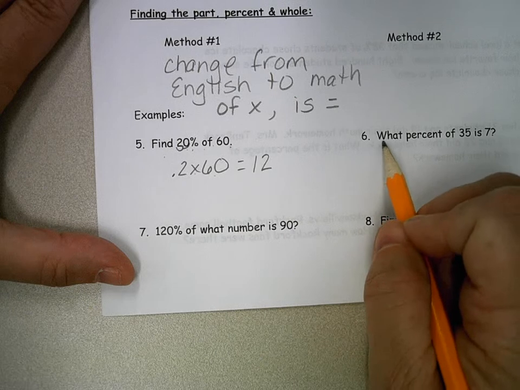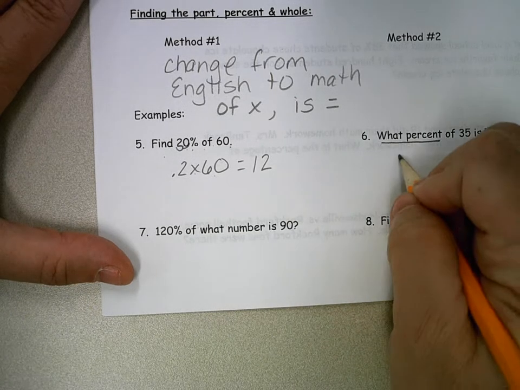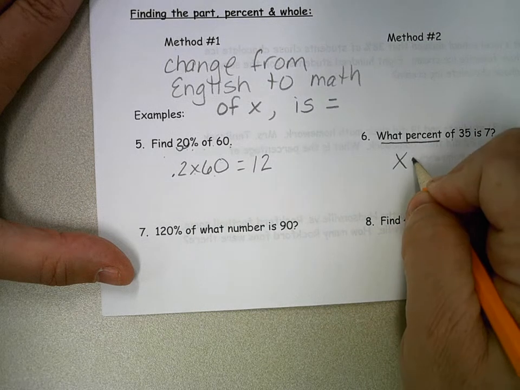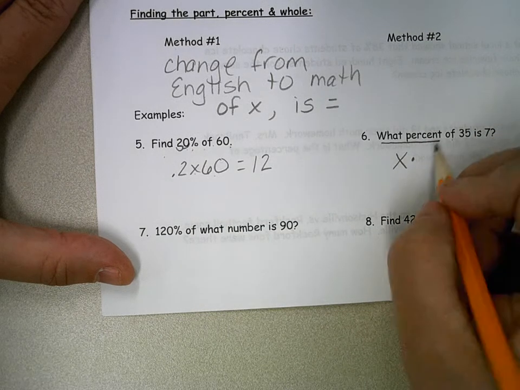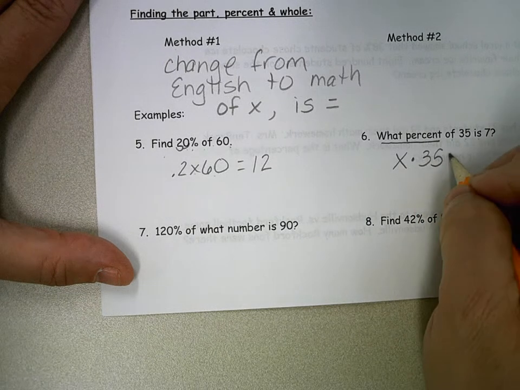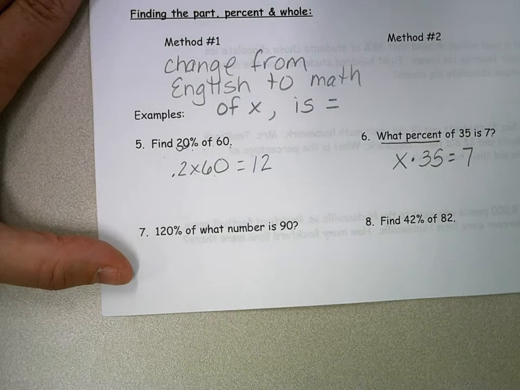Number 6 starts out what percent. So we have an unknown. I'm going to use x. Of means multiply, 35. The is becomes equal, and then 7.